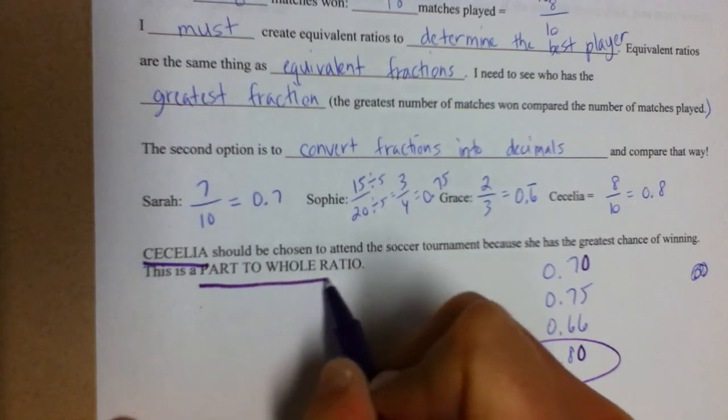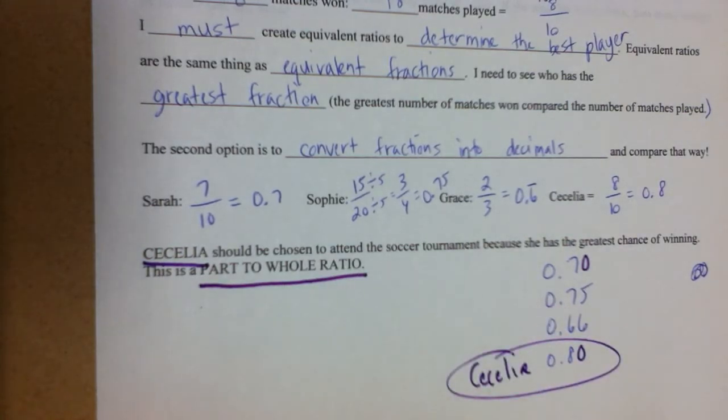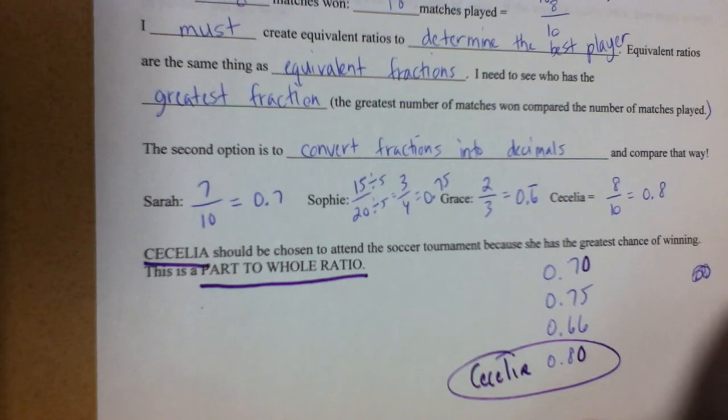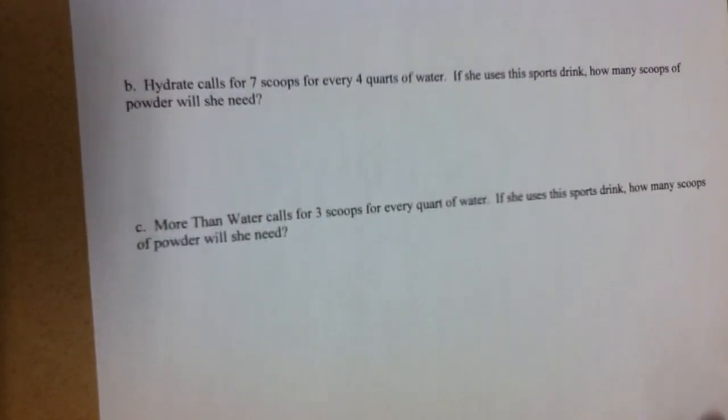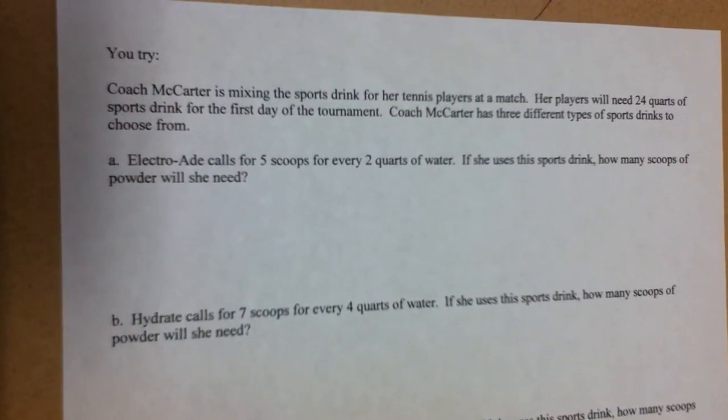And you're going to want to write down part to whole ratio as well. This is a part to whole ratio. We're going to talk about part to whole and part to part, but this is all part to whole. Now, the back of your page should look like this, and this is another example.